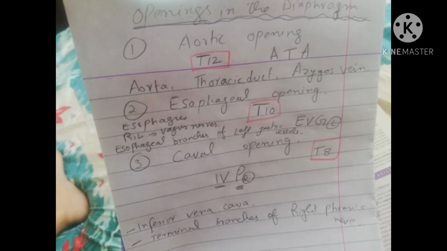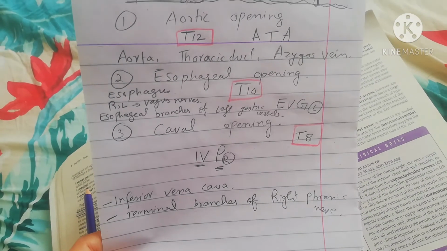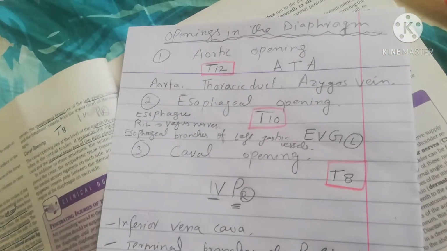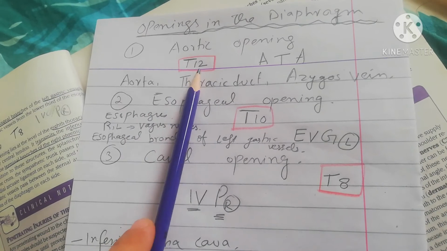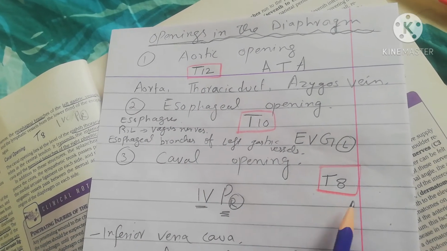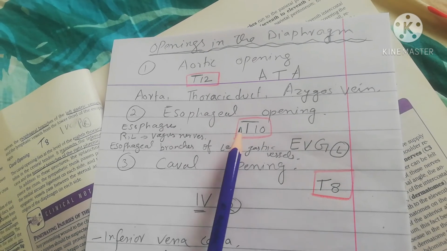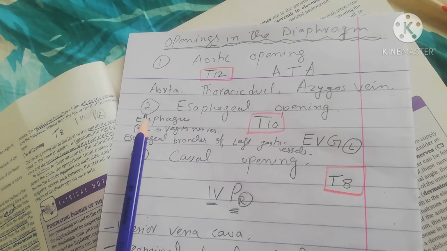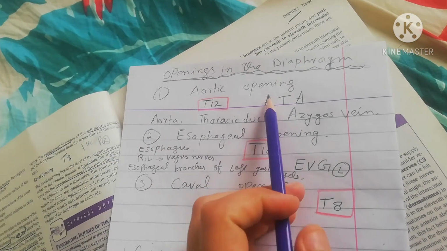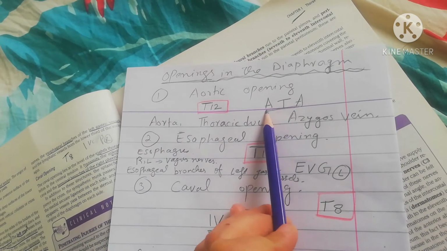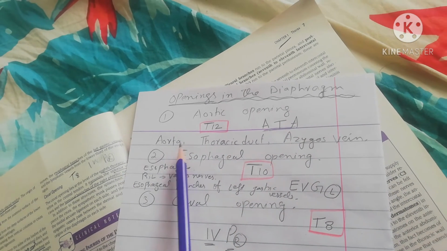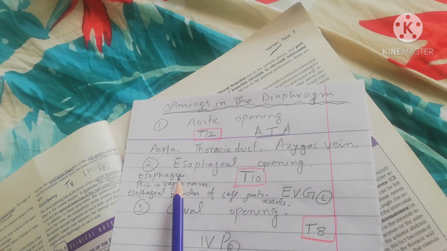Openings in the diaphragm: there are three openings, aortic, esophageal opening, and the caval opening. Aortic opening is at the T12 level, esophagus T10, and caval opening T8. For the aortic opening, you must remember ATA. ATA is aorta, thoracic duct, and azygos vein. It means the aortic opening transmits the aorta, thoracic duct, and azygos vein.